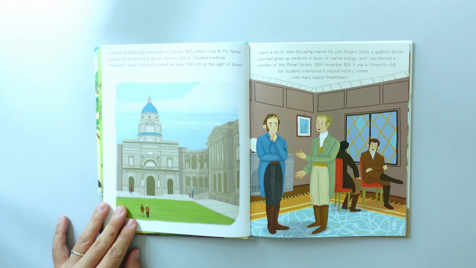I started at Edinburgh University in October 1825 when I was 16. My father wanted me to become a doctor like him, and so I studied medicine. However, I wasn't the best student because I felt sick at the sight of blood.